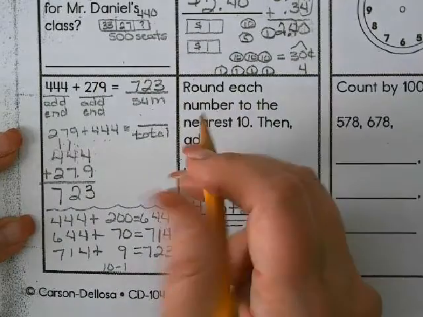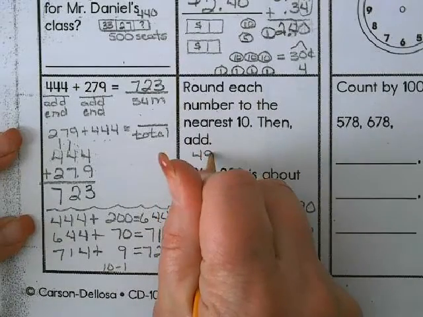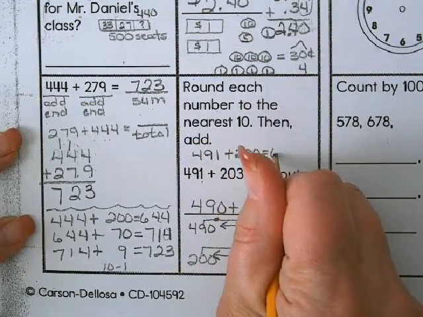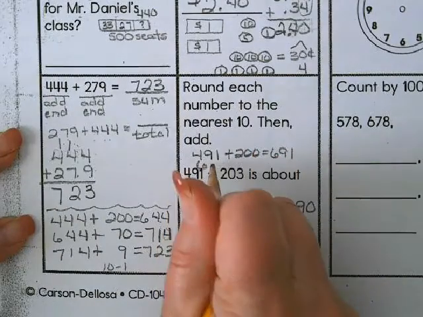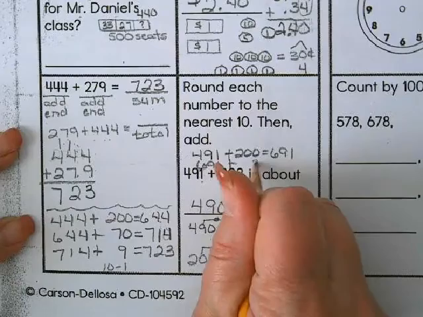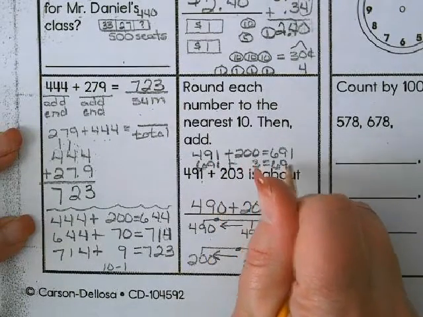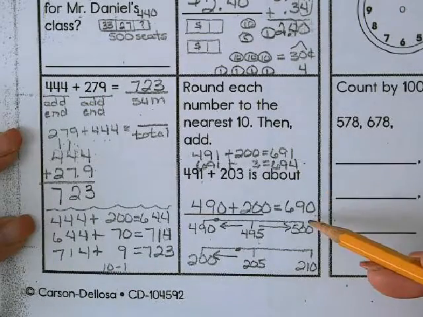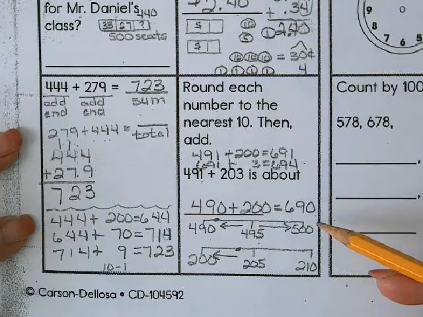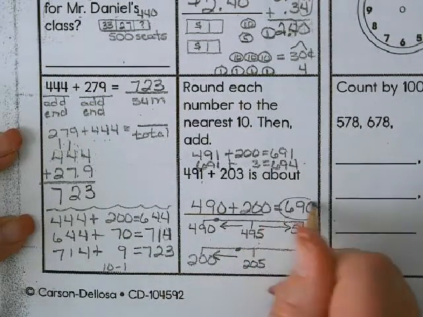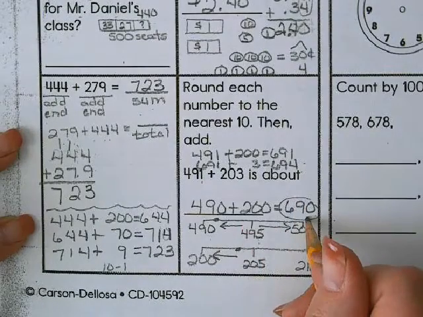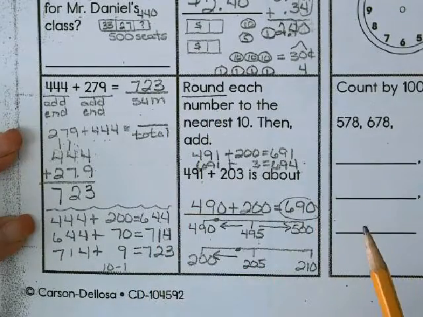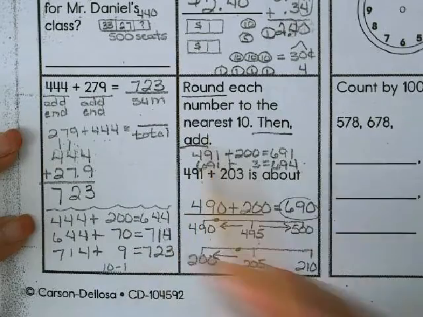So let's look for the exact sum. The exact sum, when I add 200, is going to be 691, and then I take that 691 and add 3 more. So that would be 694. So is 694 close to 690, which is our estimate rounded? Yeah. So we know that 694 is close to or about 690. So remember, we're rounding to the nearest 10, then we're adding.